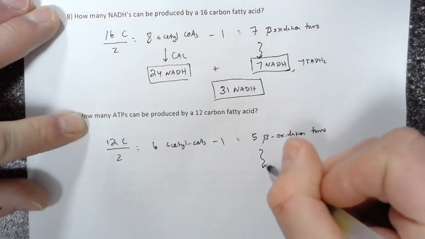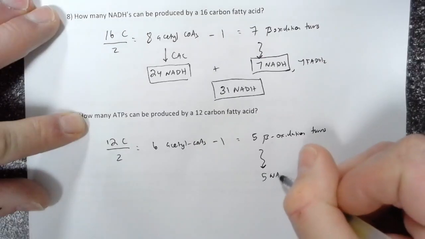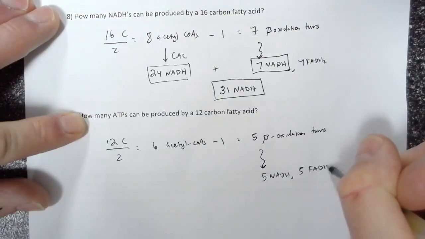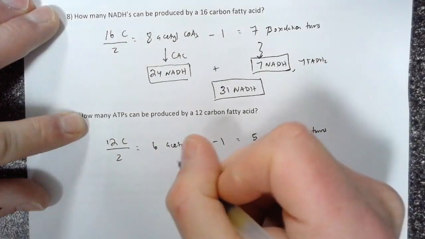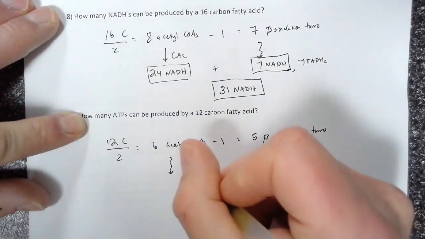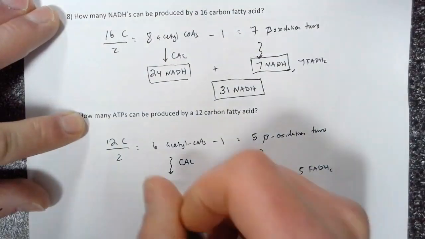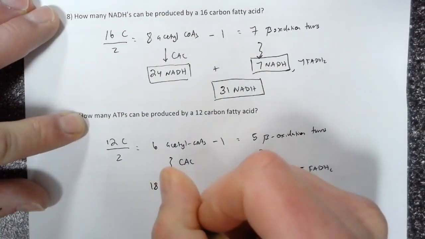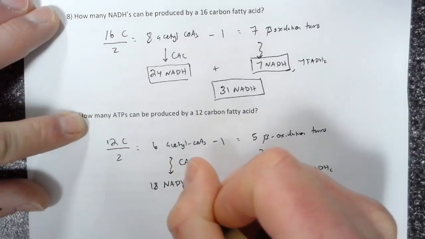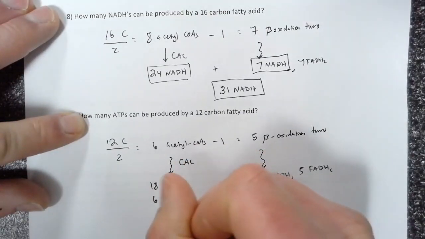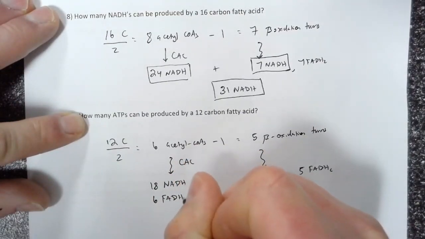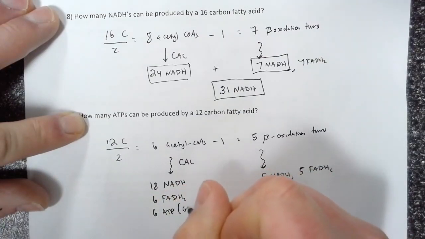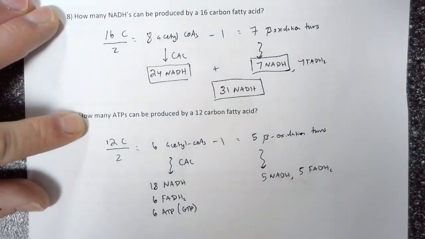So this is going to yield 5 NADH and 5 FADH2. The 6 acetyl-CoAs is going to yield through the citric acid cycle 18, that's 6 times 3, 18 NADHs, 6 FADH2s, and 6 ATPs. I'll put in parentheses GTP.